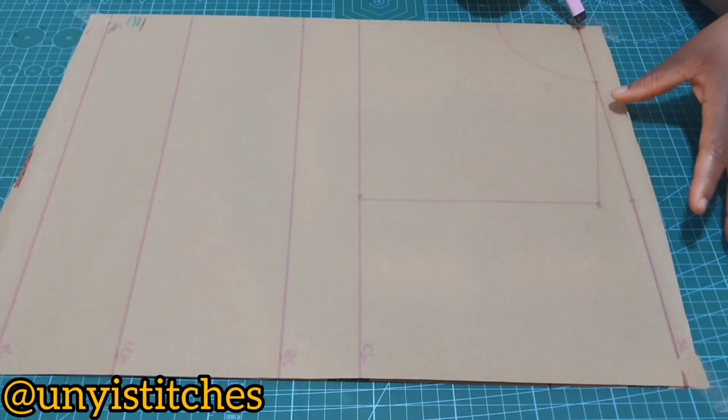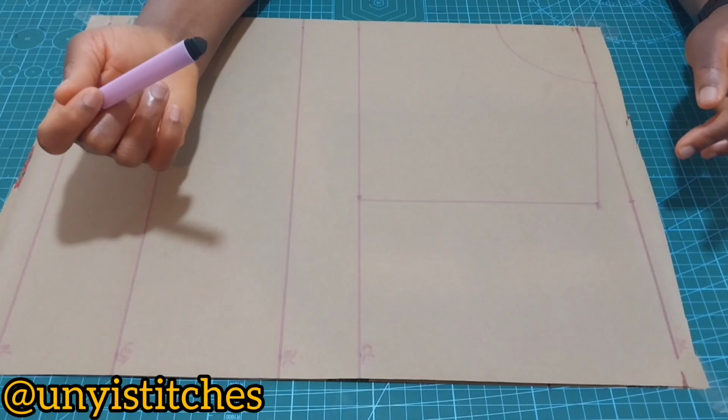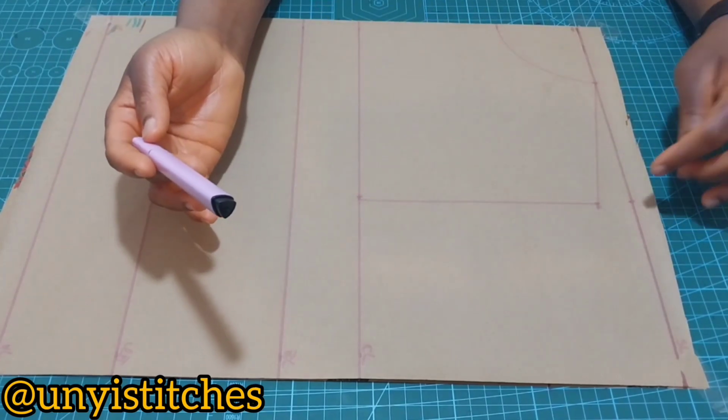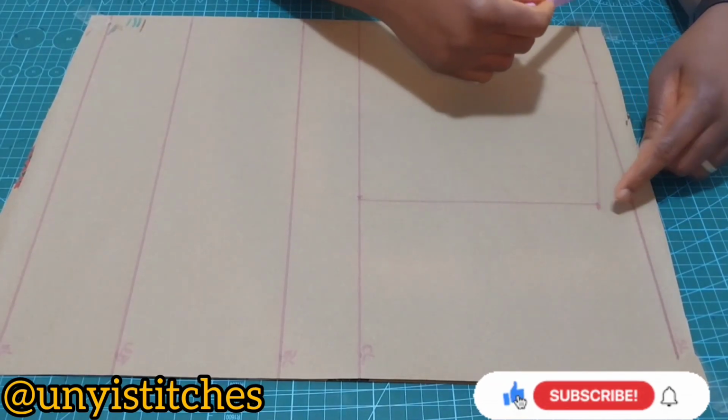Then I went on to mark my shoulder measurement, that is shoulder measurement divided by 2. So the one I'm working with, when I divide it by 2, I have 8 inches. Then I slope my shoulder by 1 inch.